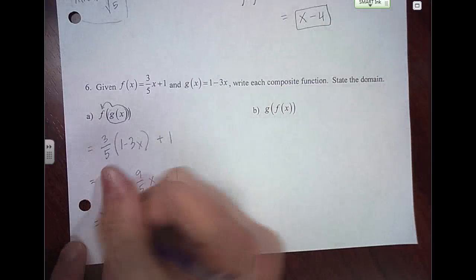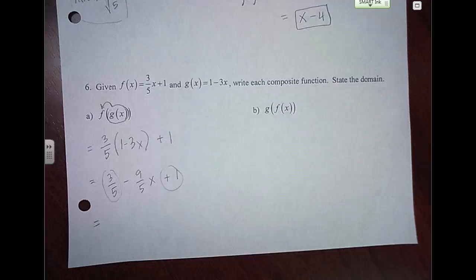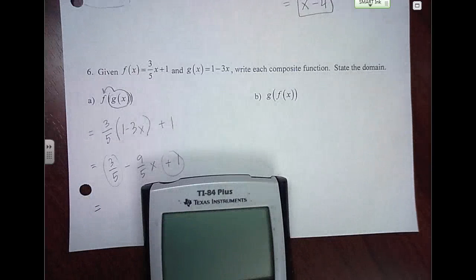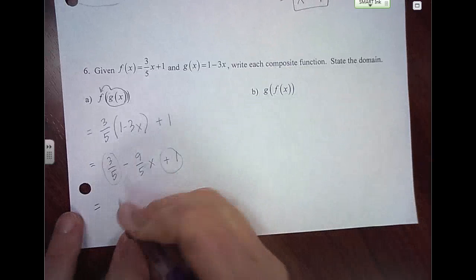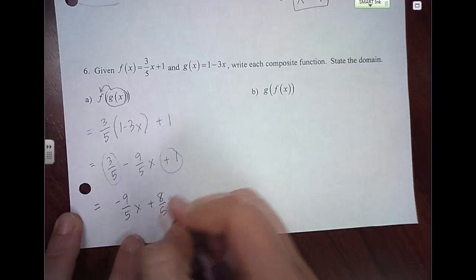And I'm going to combine like terms here. So I have this 3/5 plus this 1. Let's use our handy dandy calculator. So 3/5 plus 1 is 1.6, or I like fractions, so 8/5. So negative 9/5 x plus 8/5.